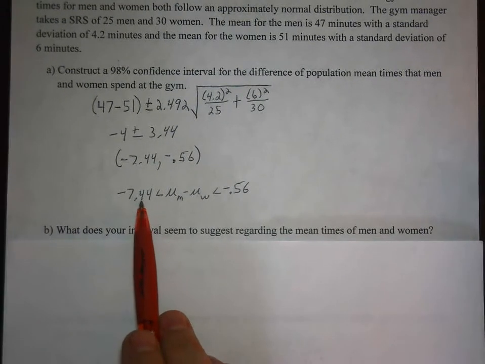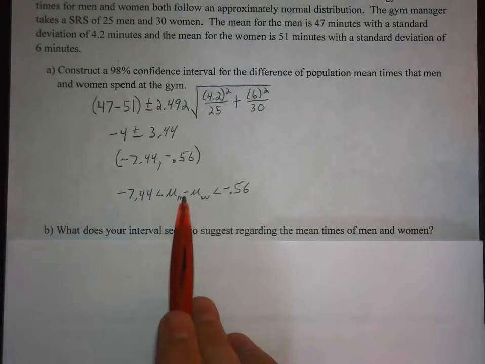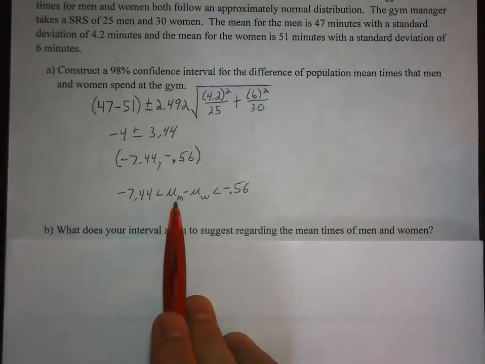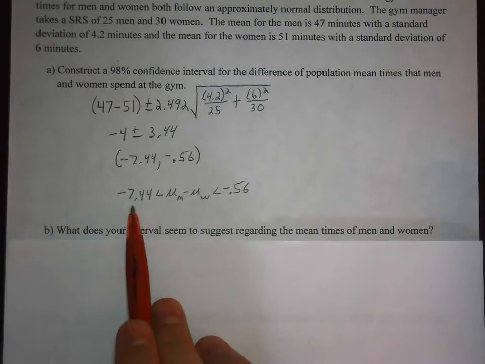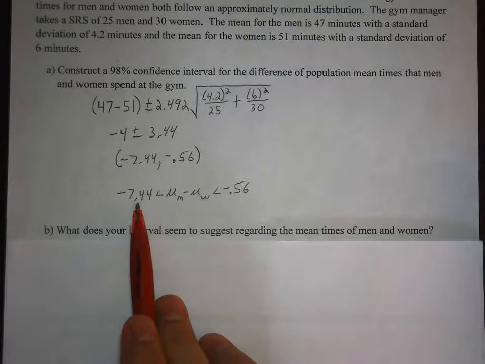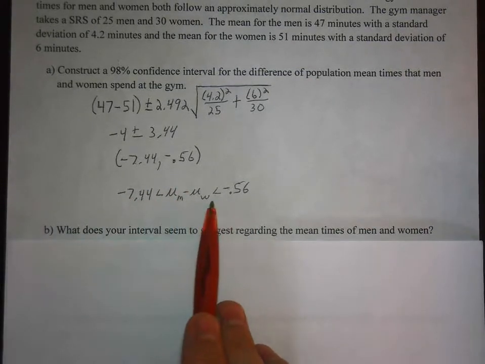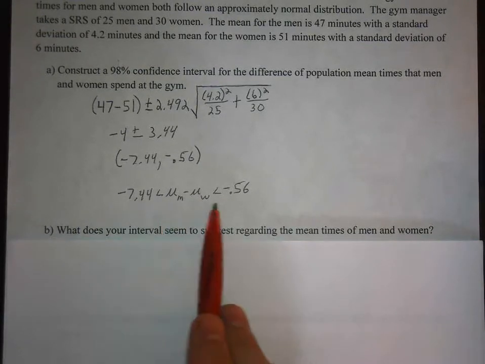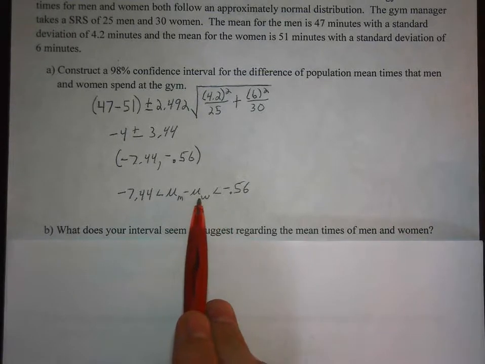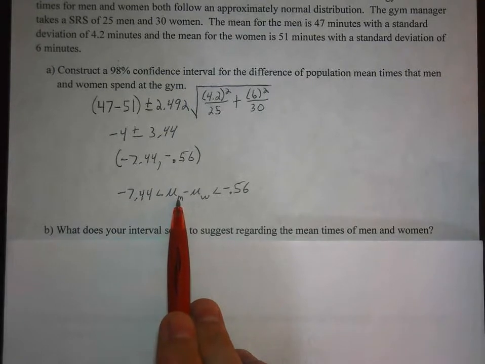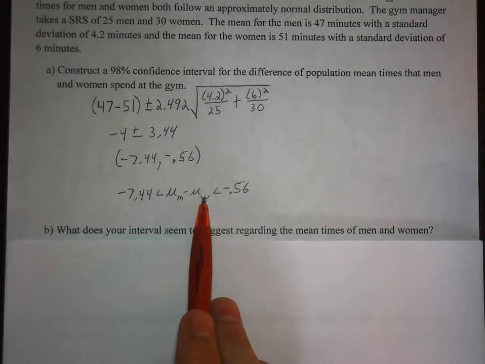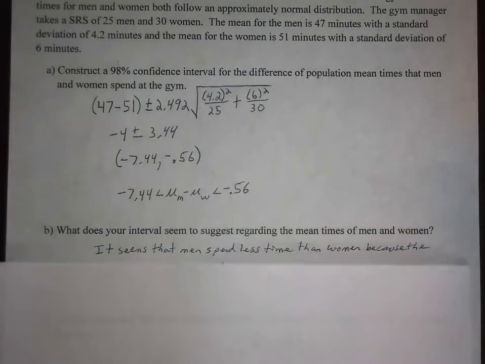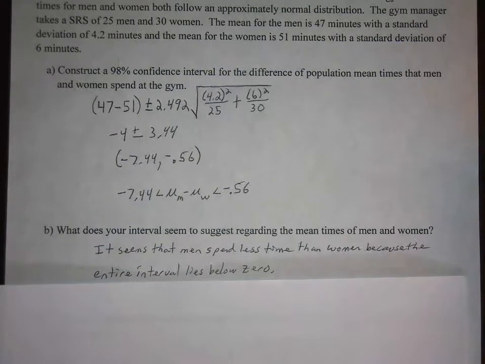Notice how both of these numbers are negative. So when you subtract the men's time minus the women's time at the gym, we expect to get a negative answer, since somewhere in this interval there are all negative numbers. When you subtract men minus women and get a negative answer, that tells you the second number was larger than the first. So it appears that women spend more time in the gym on average than men. It seems that men spend less time than women because the entire interval lies below 0.